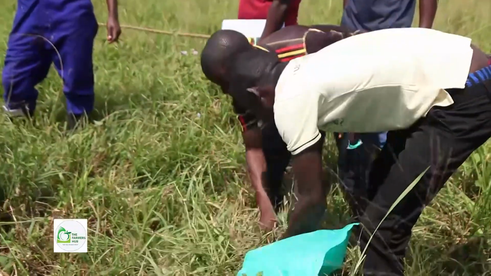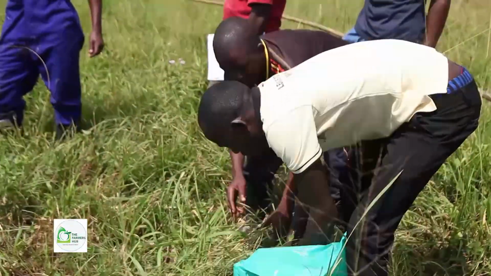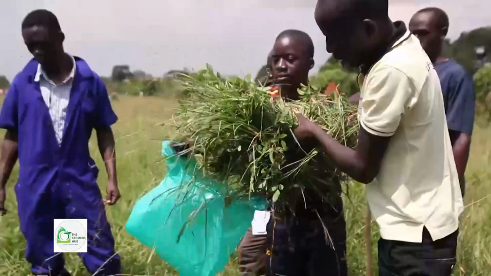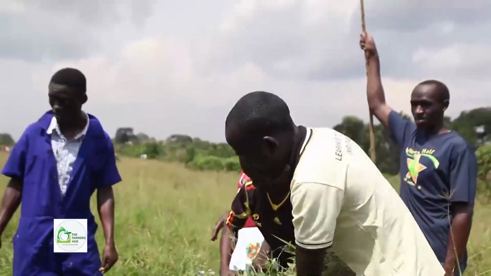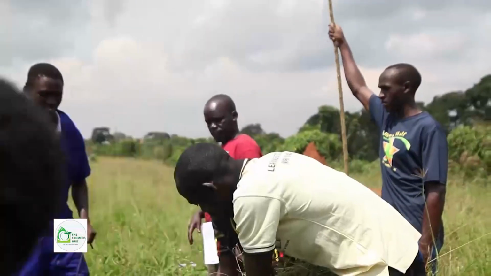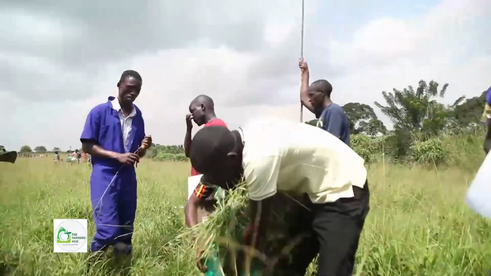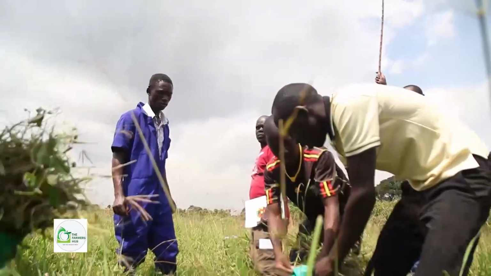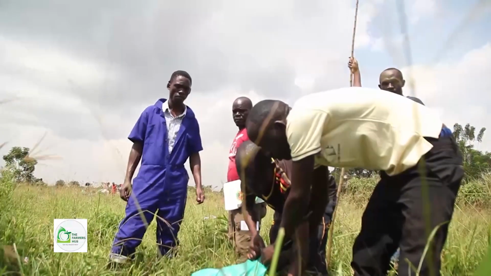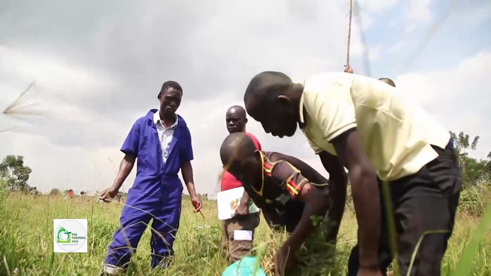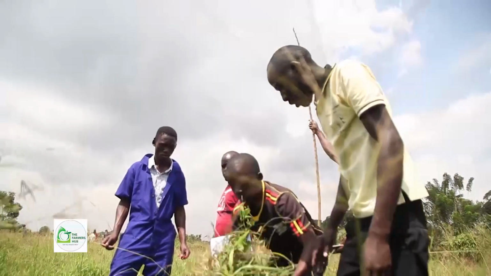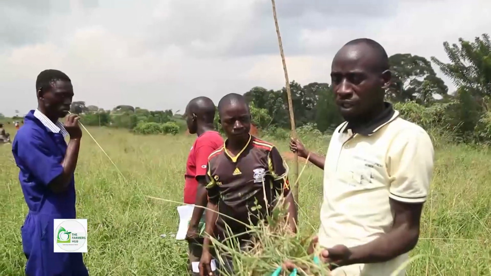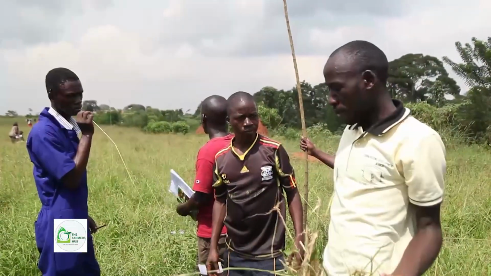Go and take the measurement. We wrote there the group name. To measure and determine the weight of this wet sample, the fresh sample.